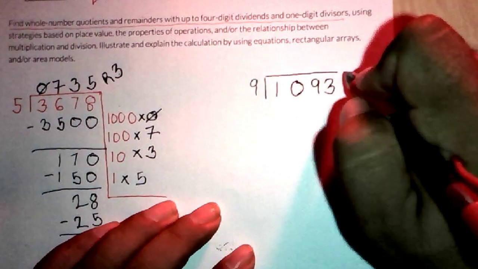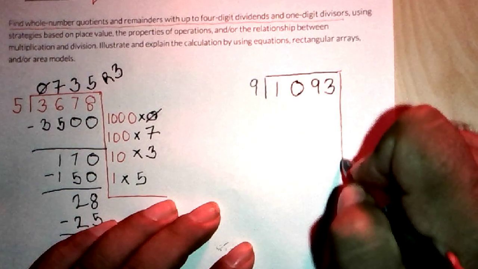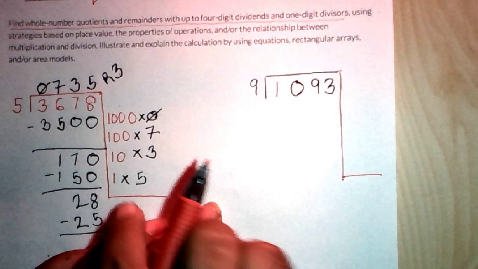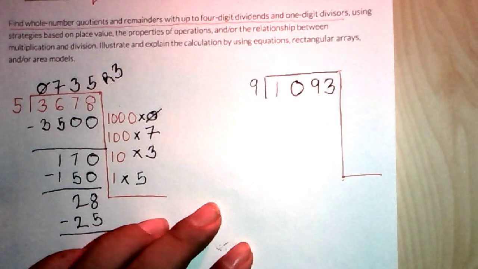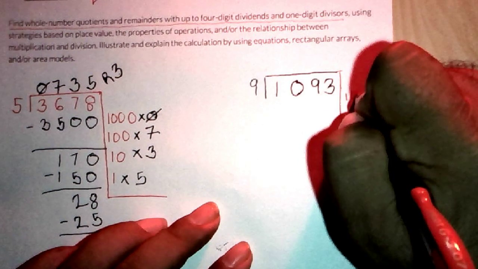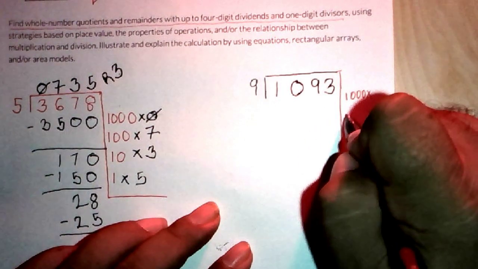Now let's do this one. Sometimes my line is too short, sometimes my line is too long. So here, thousands. Here's the hundreds.